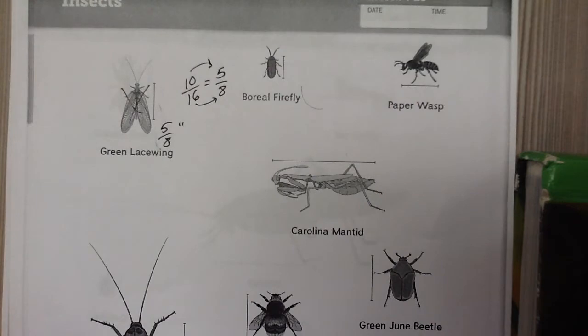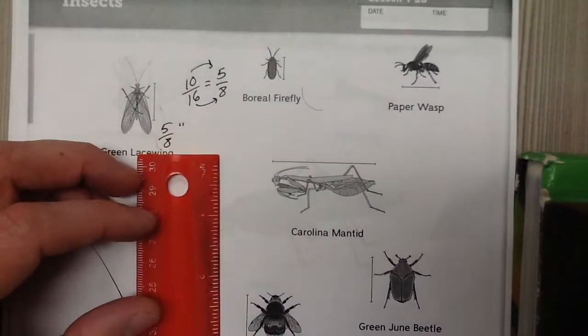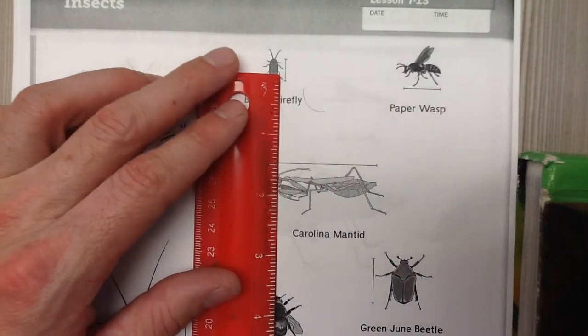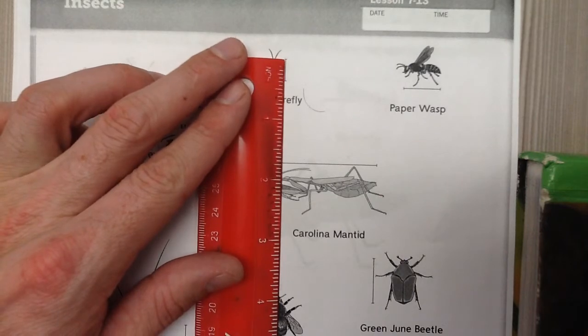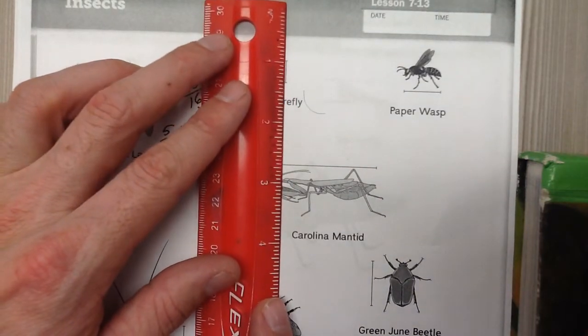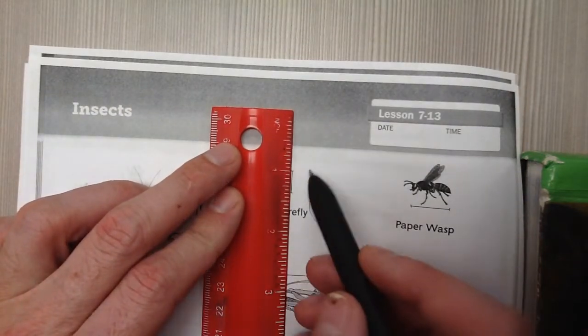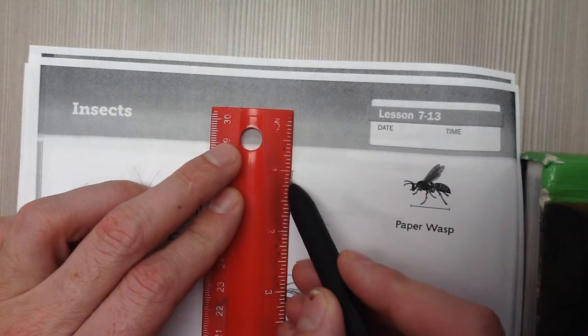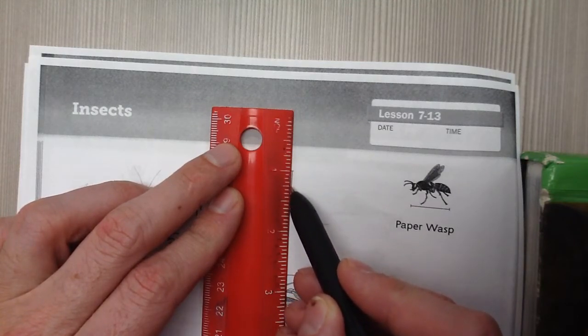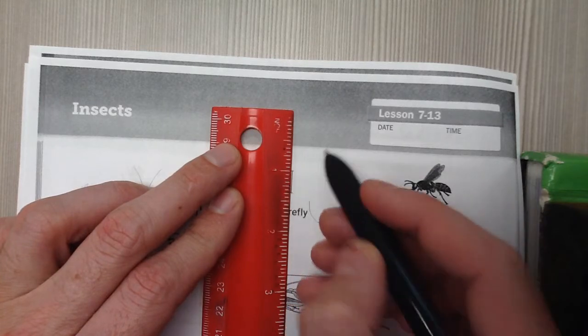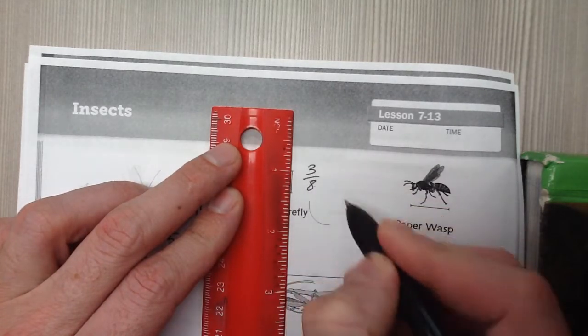We're now going to go over to the Boreal Firefly, which is right here. Again, I'm going to line mine up. Remember, I'm going to actually use my 1 here because I think you can see the lines better. Now I'm going to count. Every 2 of the 16ths is an eighth. 1/8, 2/8, I get 3/8.